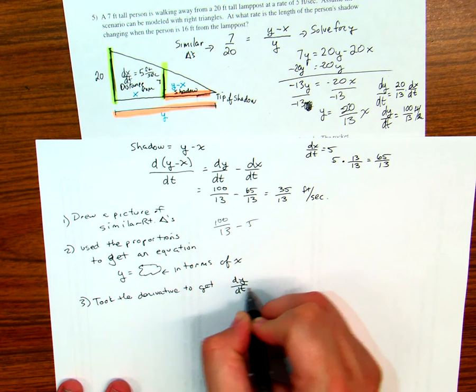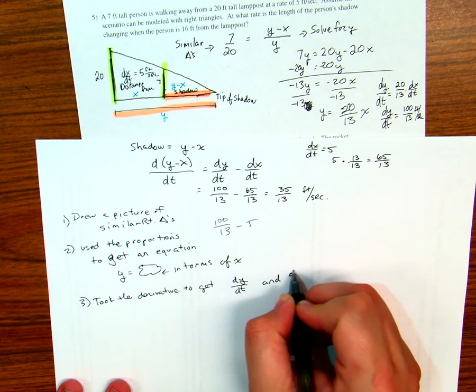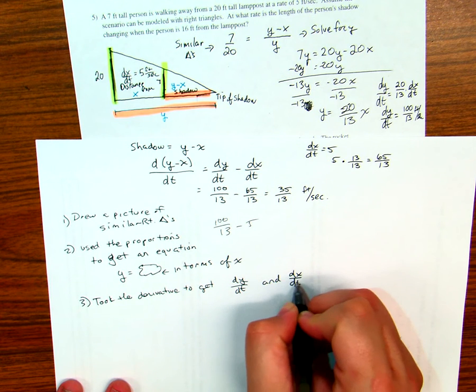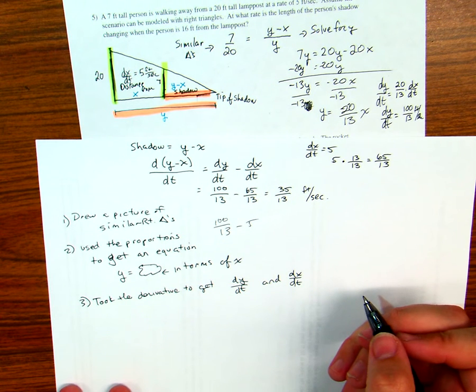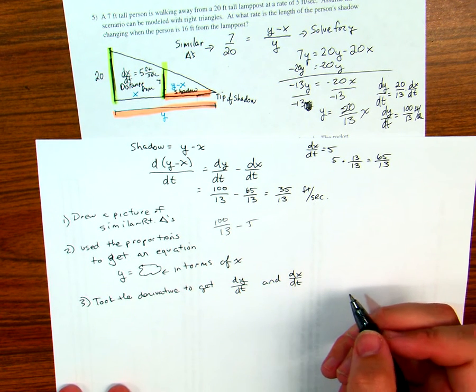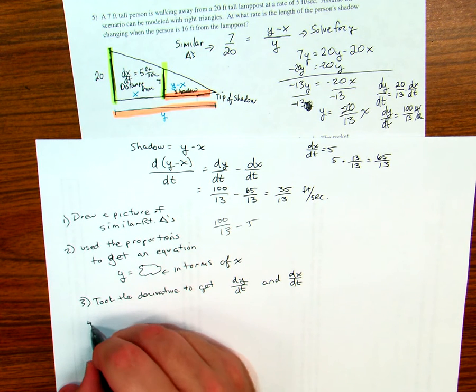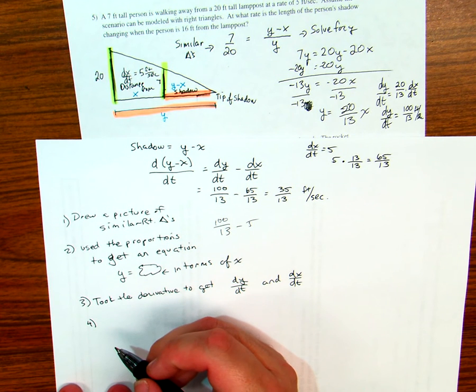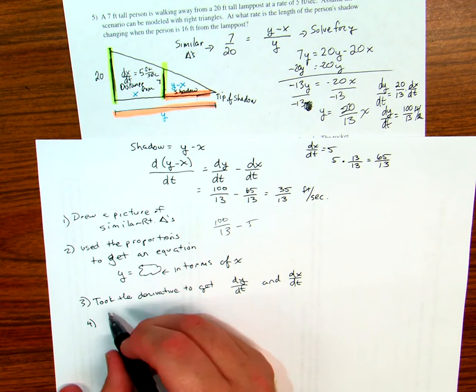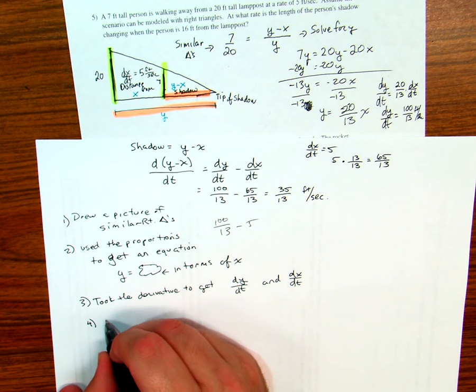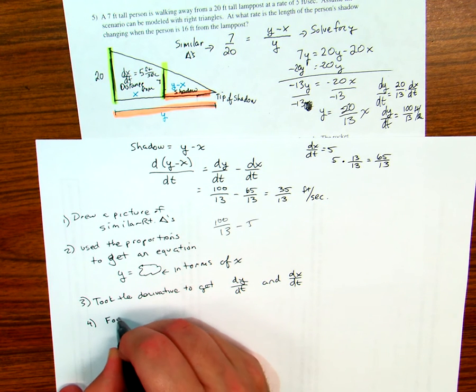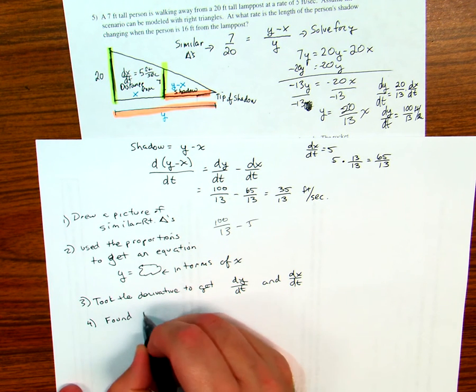And then fourth, I found the rate of change the problem wanted.